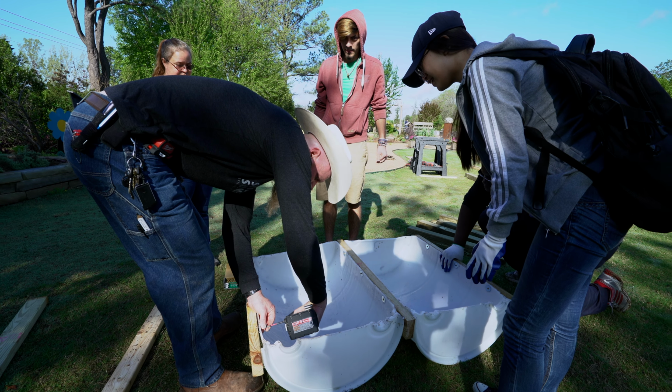So now we've attached our first 2x4s to the planter, we'll begin attaching the 4x4s for our support system of the planter. So here you can see we've got notches cut into our 4x4s.